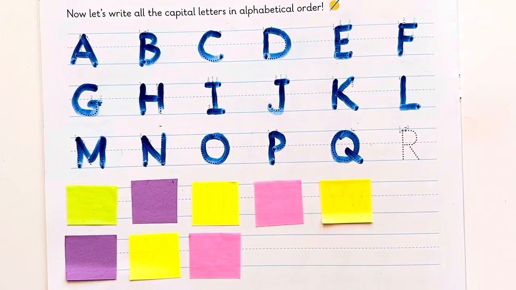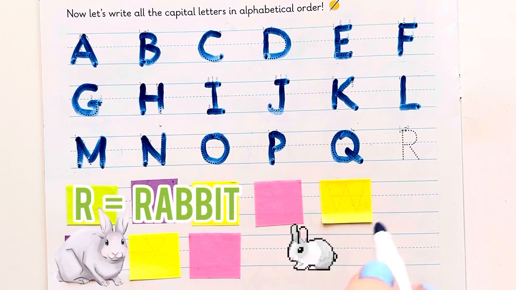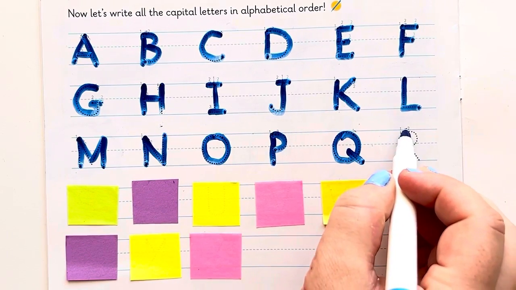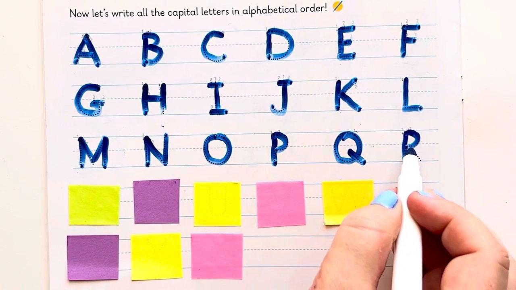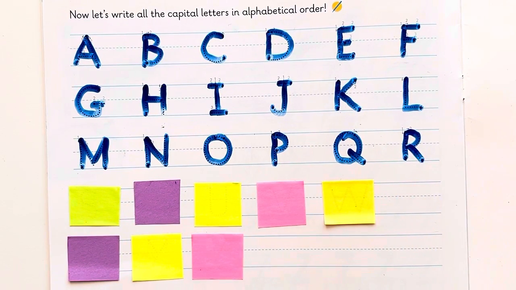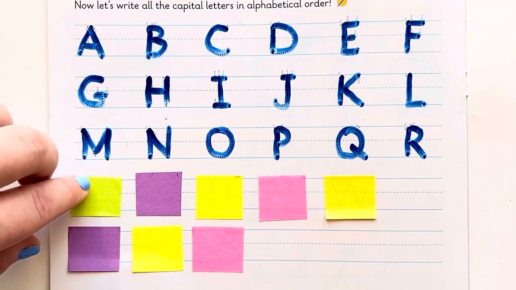The letter R for a rabbit. A straight line down, pen off, a curved line at the top, and then from the middle down, a diagonal line. Well done. Which letter comes after R? Is the letter S. Well done.